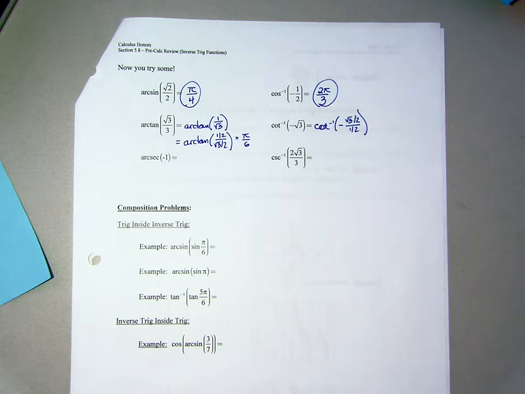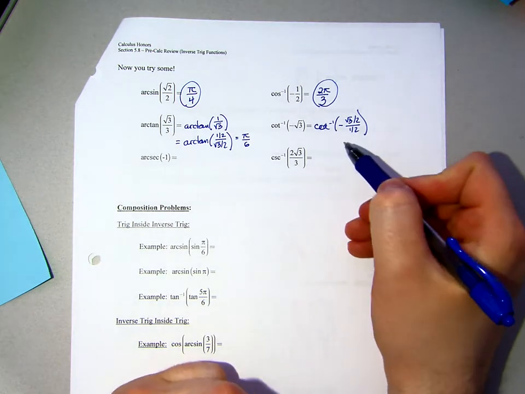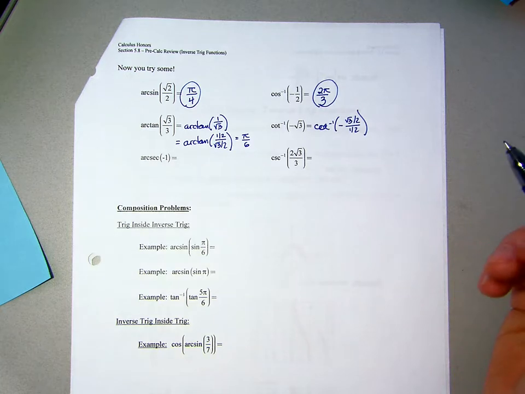Good. I'm looking for quadrants 1 or 2, but it's a negative thing, which means one of the sines or cosines has to be negative. That's going to be quadrant 2. And I have 2 pi over 3. 2 pi over 3? Yes? Good?